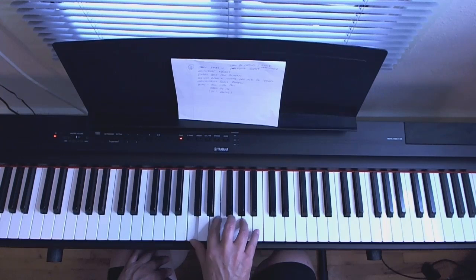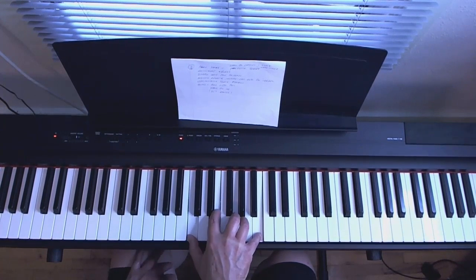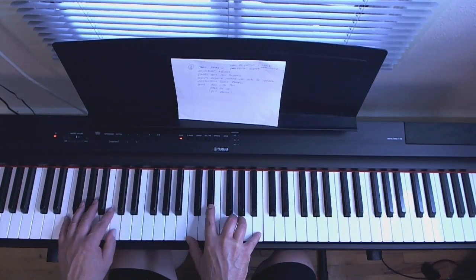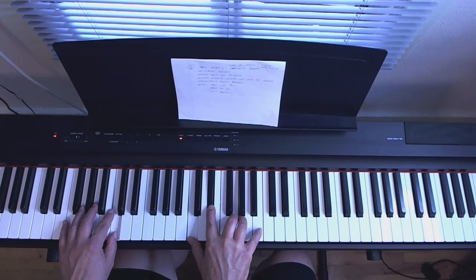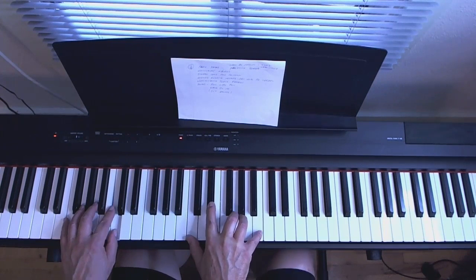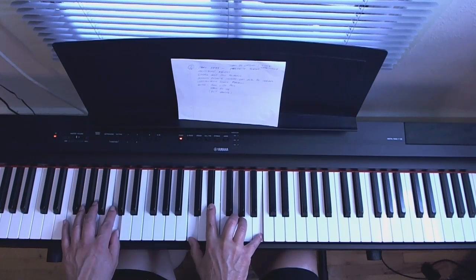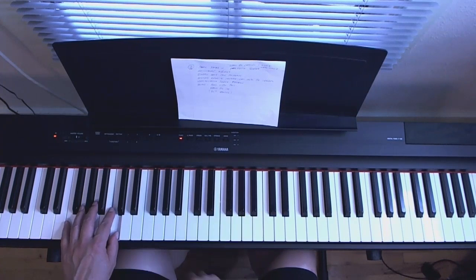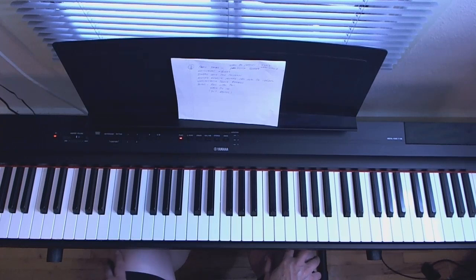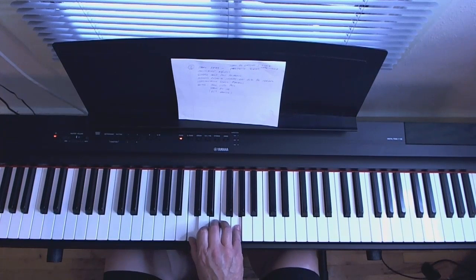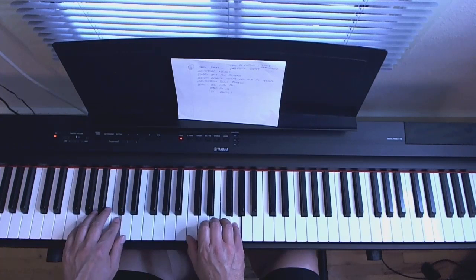How about a minor major 7th? Okay, that sounds like a handful, right? Well, watch this. C major 7th. If I flat the third, that's a minor major 7. Okay, so just keep that in mind. You know, all these chords are handy because then you can make up almost anything you want to do.